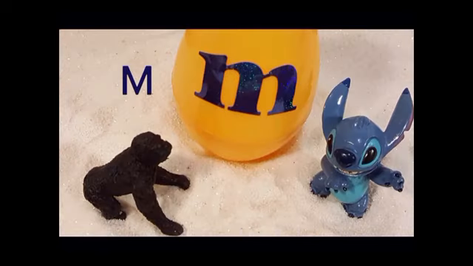This is letter M. Upper and lowercase letter M. M is for monkey. M is for mouse.